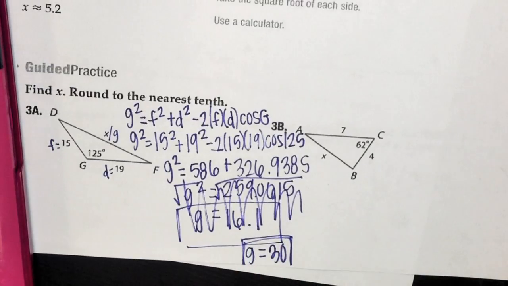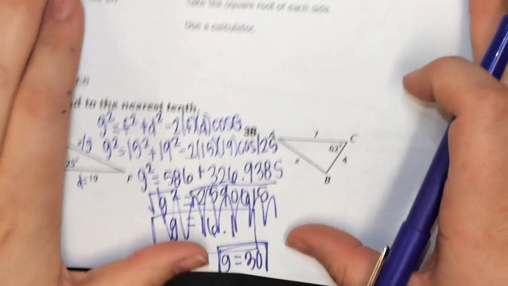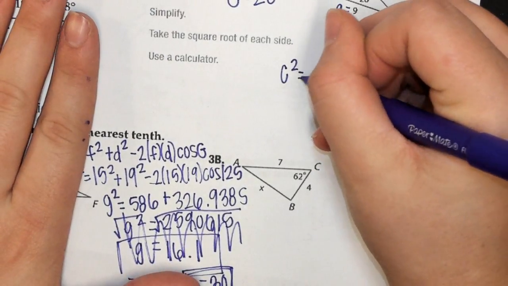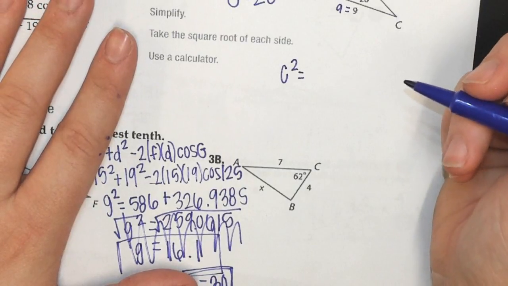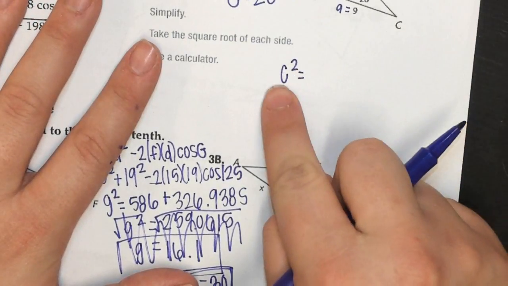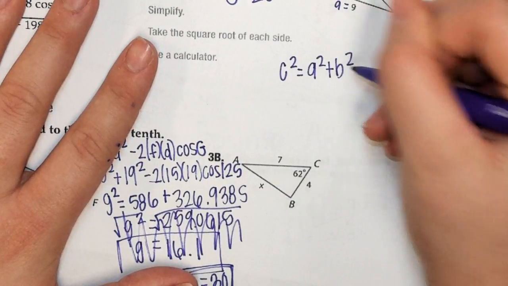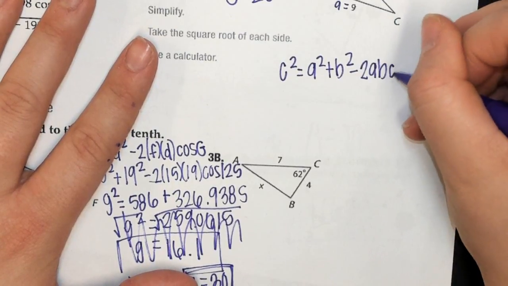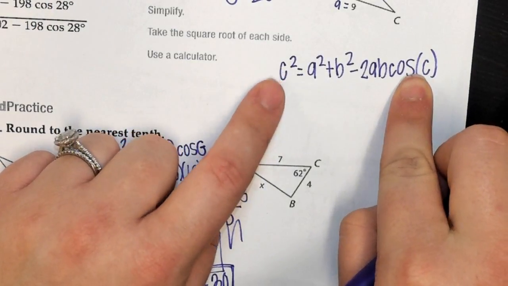Okay, let's look at 3B. Now, I'm finding what? What letter am I finding? C. I'm finding C. So C has to be out here by itself. C squared. Let's make our own formula. What are the other two letters? A and B. So if we're finding C, it's out here. So A squared and B squared go next. Minus what? 2AB cosine of C. Cosine of whatever number or letter is out here.